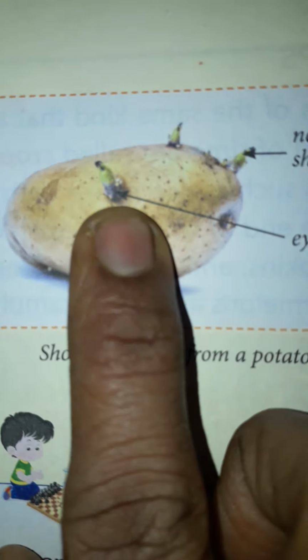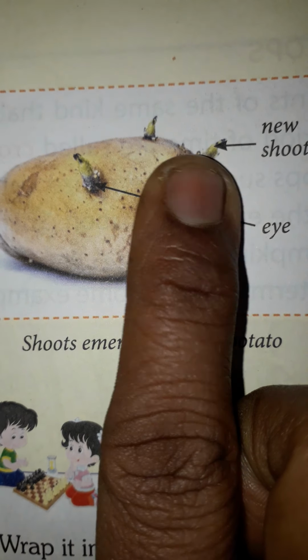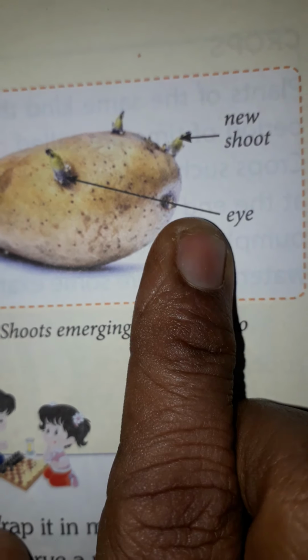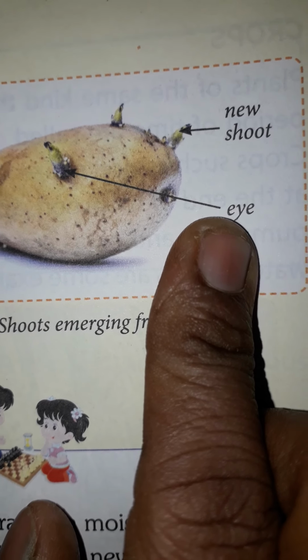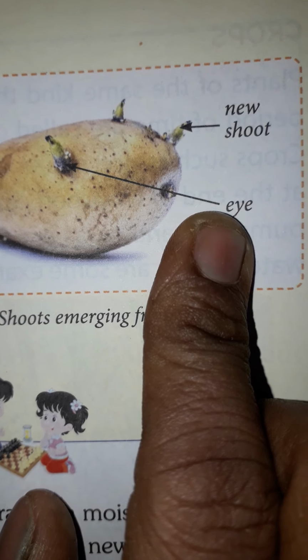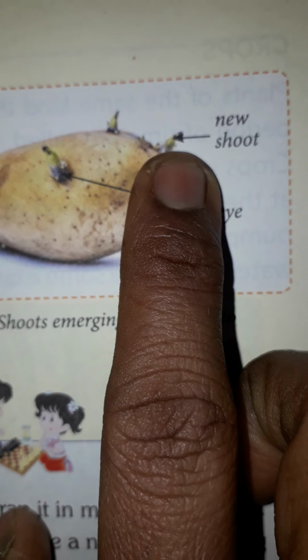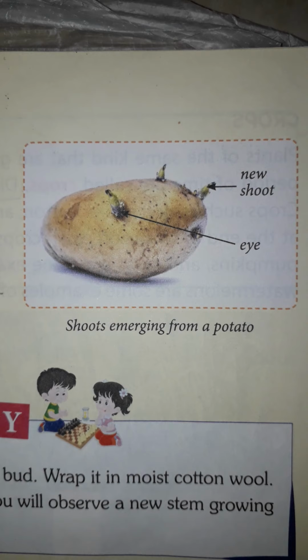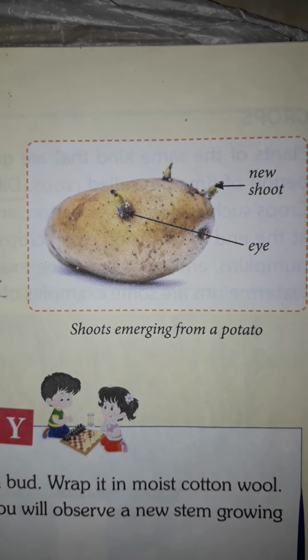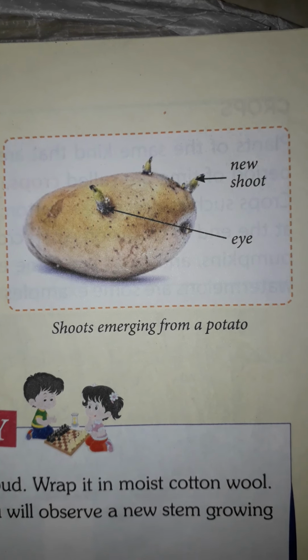What is this? This is called an eye. From that eye, the shoot, that is the new plant, will grow.